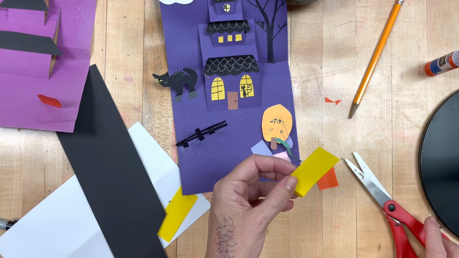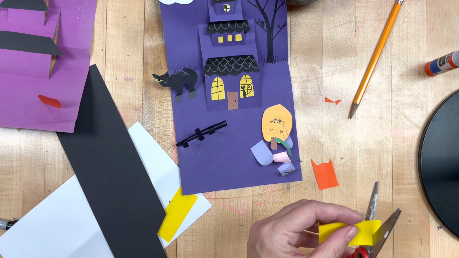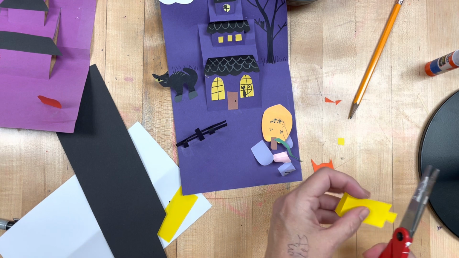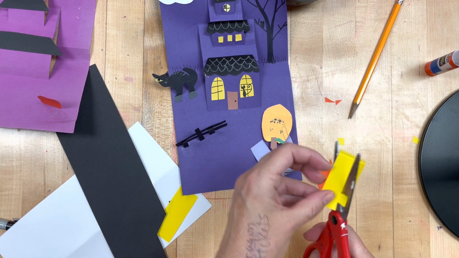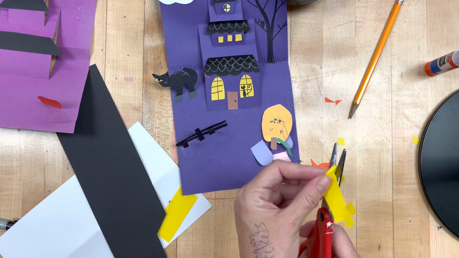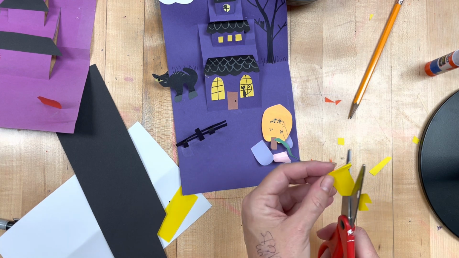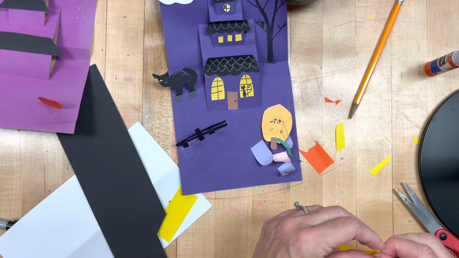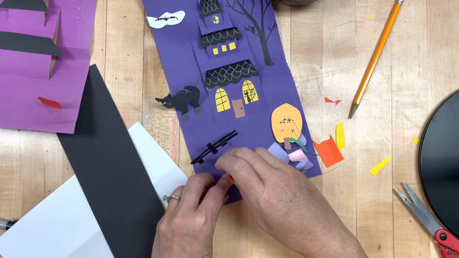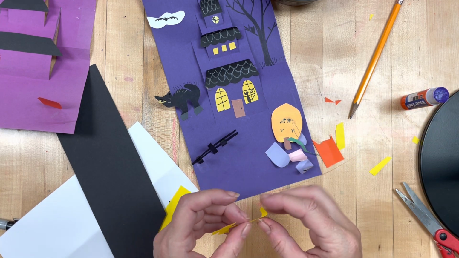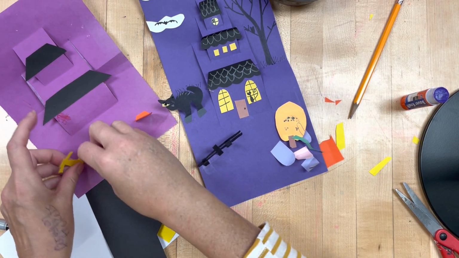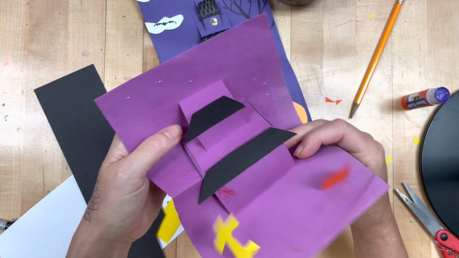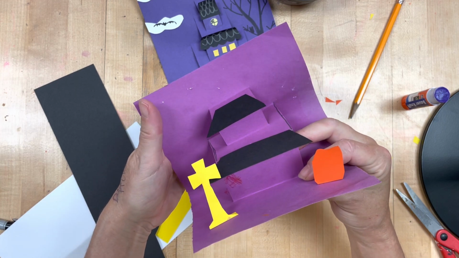What could my yellow thing be? Maybe I need a big cross standing in the cemetery. You can make a bunch of little gravestones. So this is really a fun project. In the past, I've had some really amazing designs. So now I have a cross standing up and a pumpkin standing up, and my house.